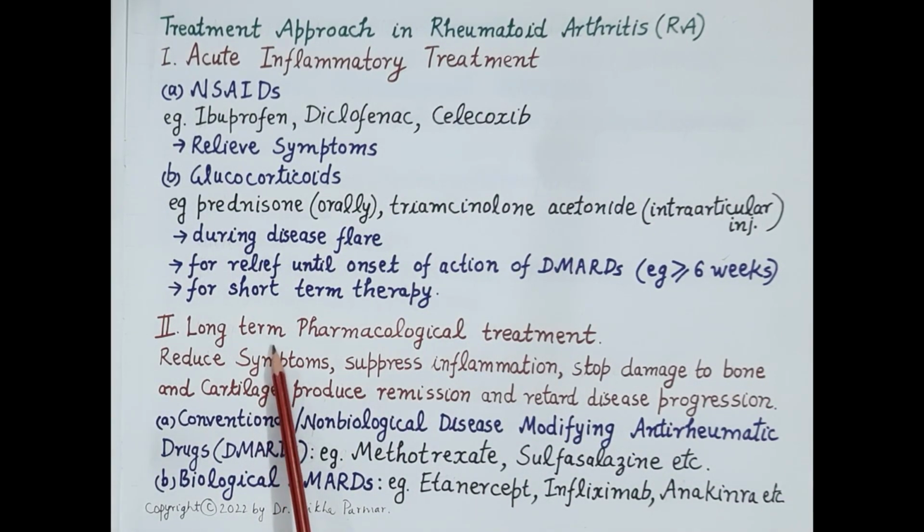After acute inflammatory treatment, long-term pharmacological treatment of rheumatoid arthritis is done by the use of disease-modifying anti-rheumatic drugs, that is DMARDs. Now, as discussed earlier during the classification of anti-rheumatic drugs, DMARDs reduce symptoms of rheumatoid arthritis. DMARDs suppress inflammation, stop damage to bone and cartilage, and most important, produce remission.